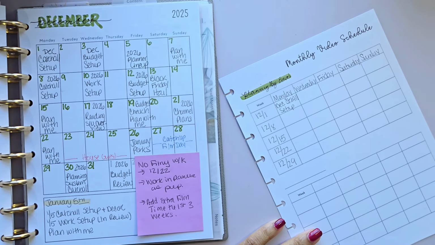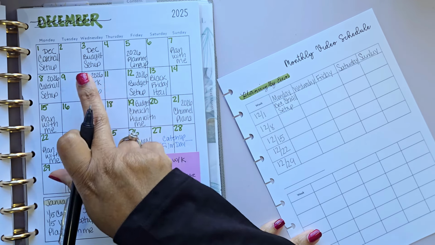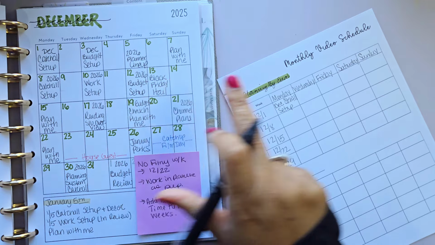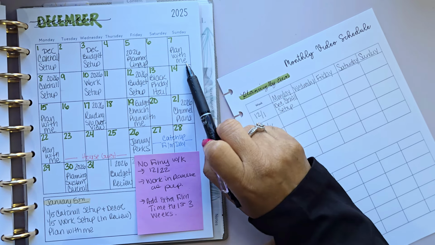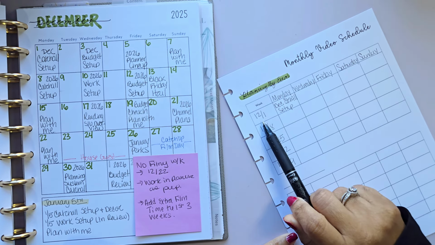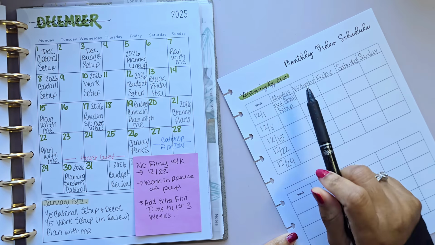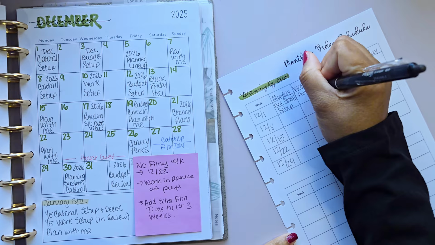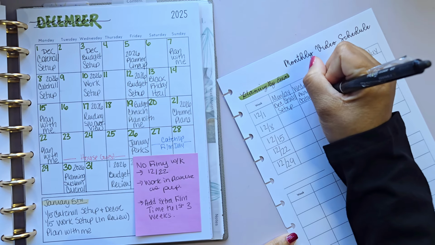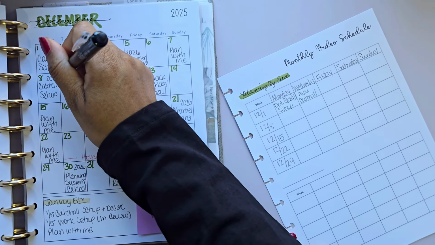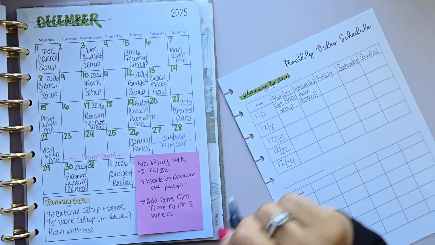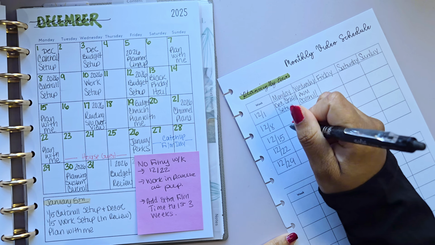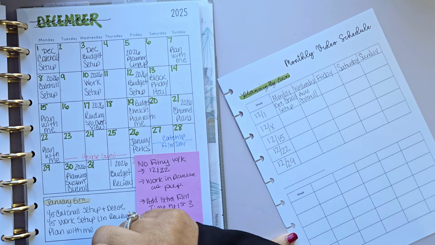The reason I want to change this to Wednesday and move the budget setup probably to Friday is that I want the plan with me to be for the month of December in my catch-all. I was like, it kind of doesn't make sense to set up the catch-all and then wait a whole week and do a plan with me setting up the month for the catch-all, when Monday I'm probably going to do another catch-all video.